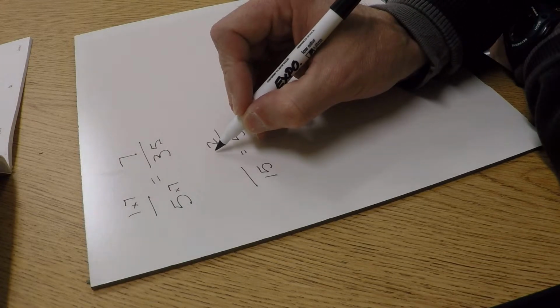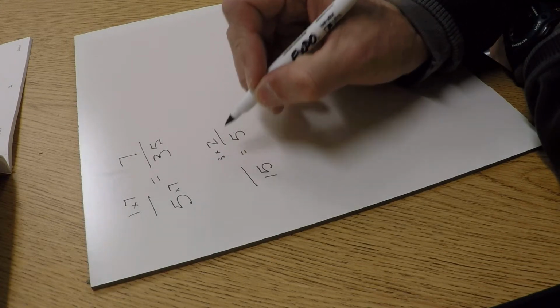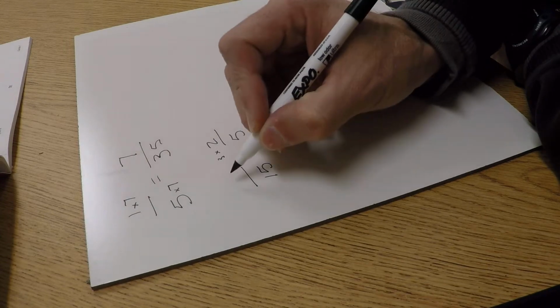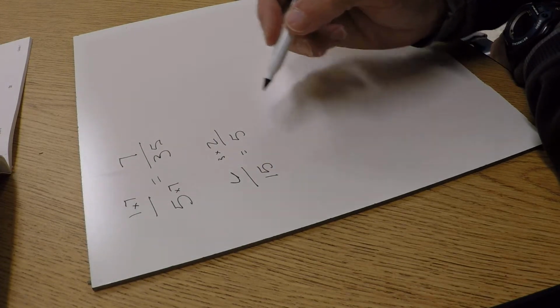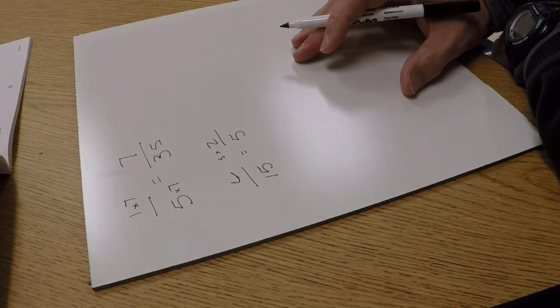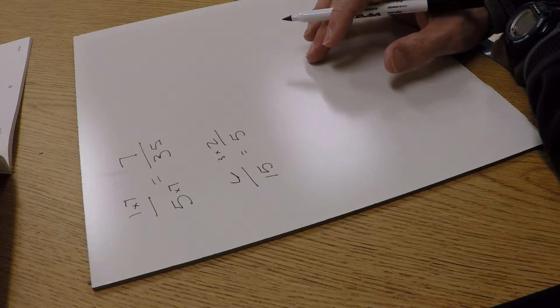So if we multiplied the 2 by 3, we would get 6, and 6/15 would be equivalent to 2/5. So that's one review.